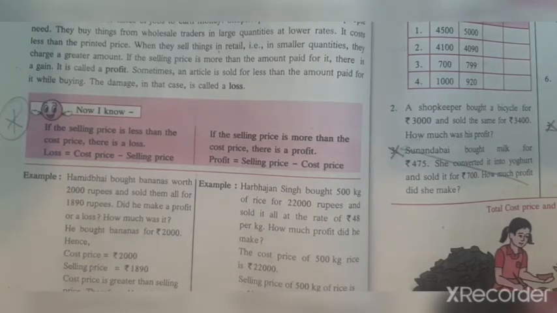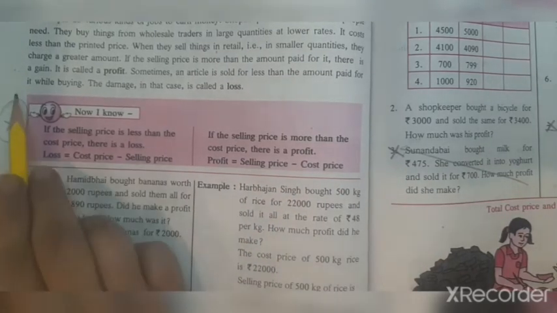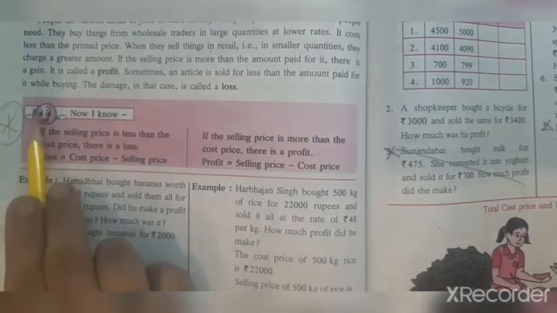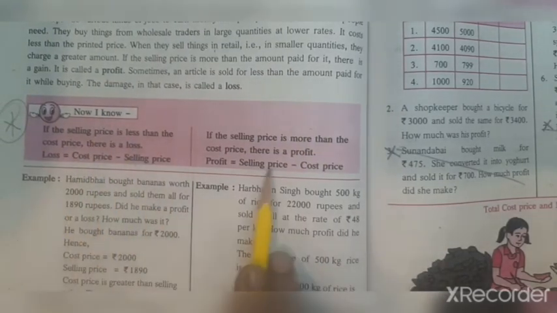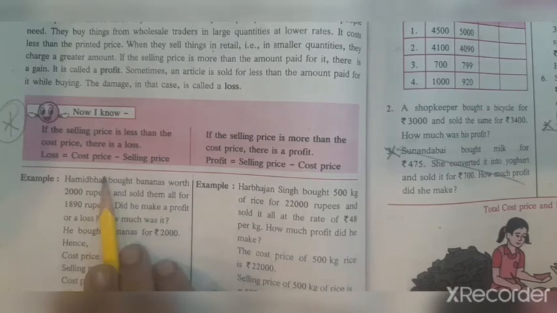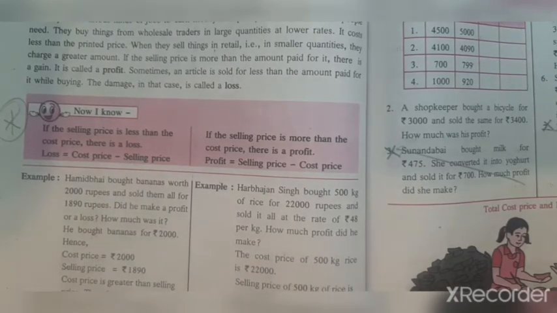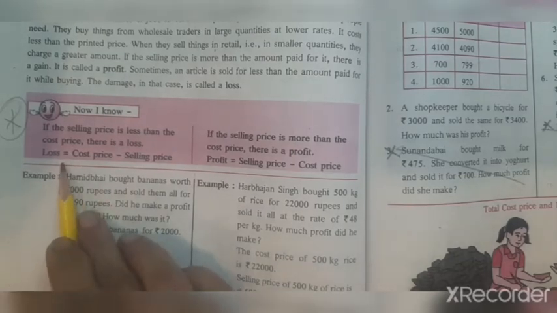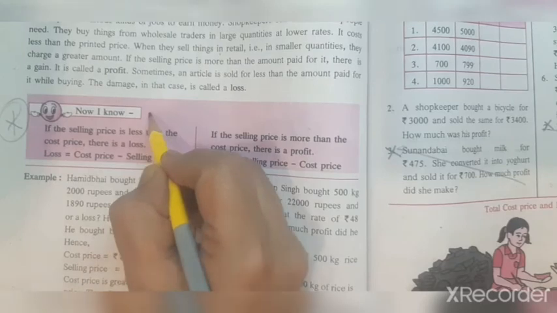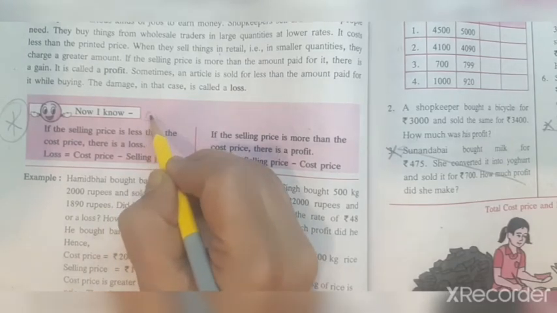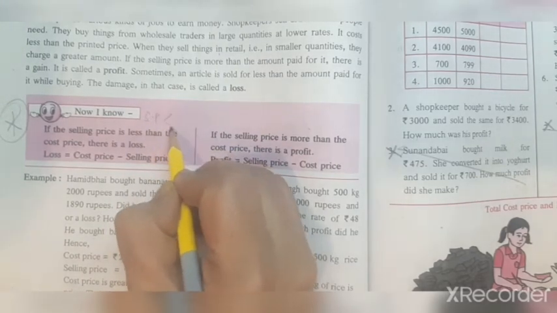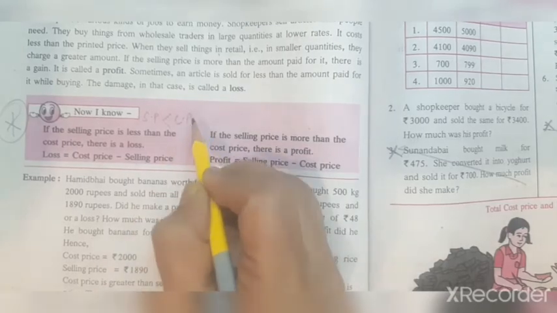So in your textbook on page number 66, this part which is at the center is where both the formulas of profit and loss are given, and where you can identify whether it is a profit or a loss. In a loss, the selling price is always less than the cost price.